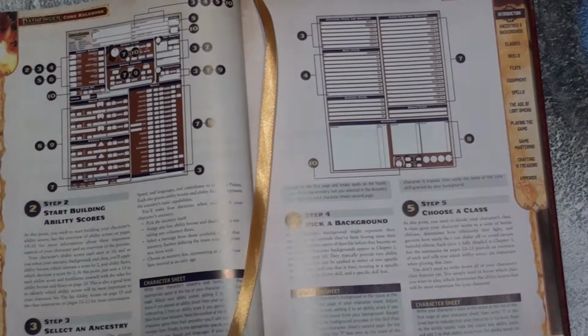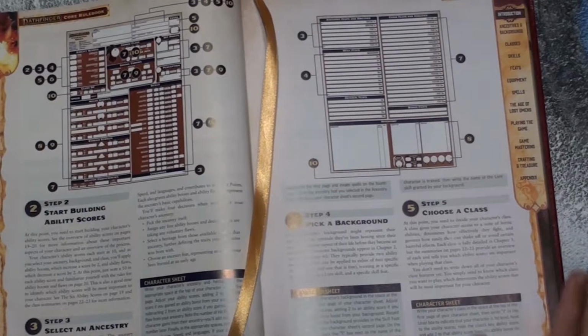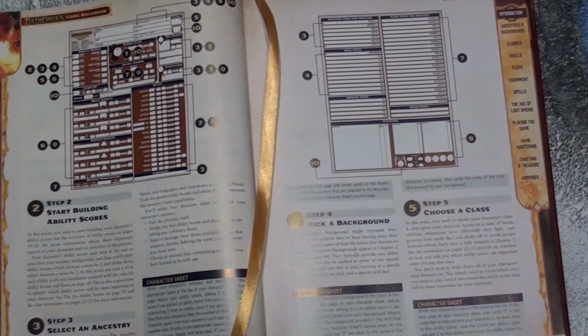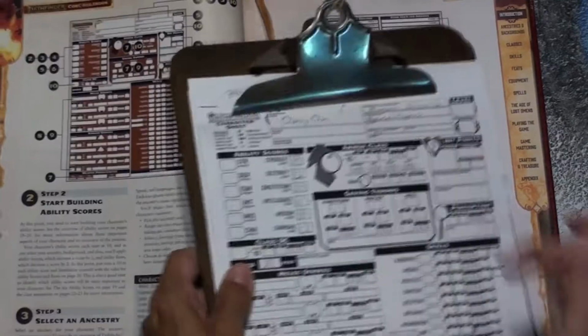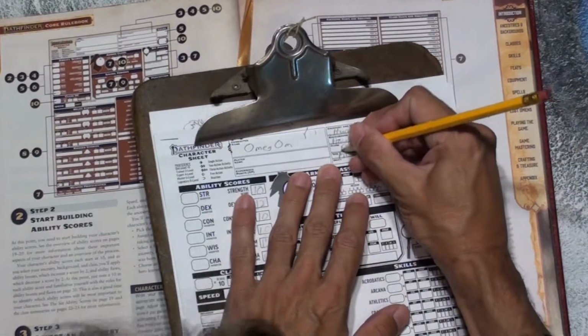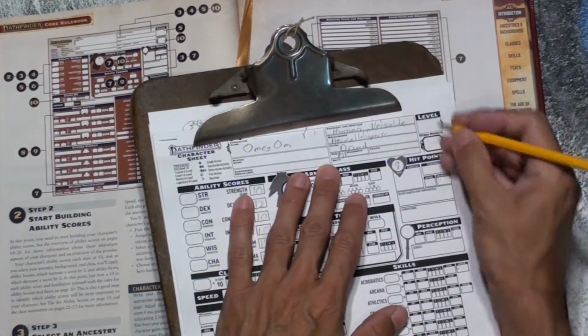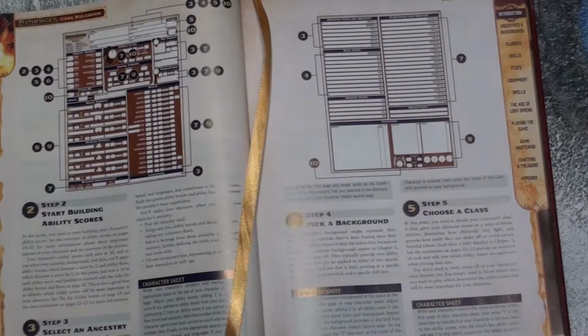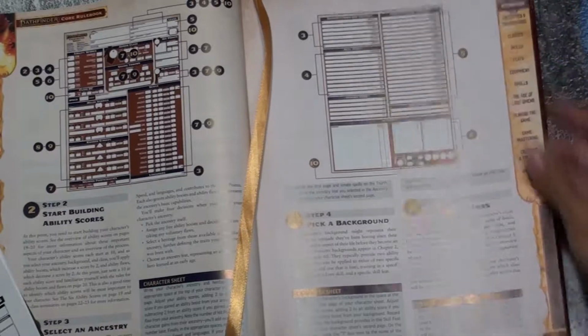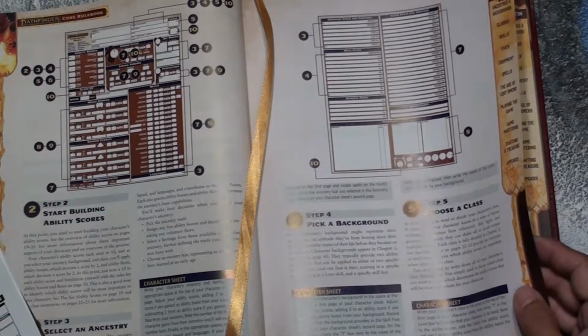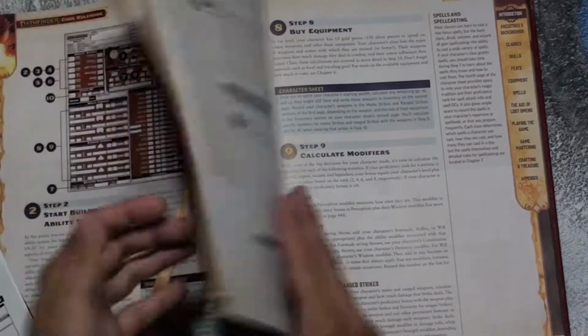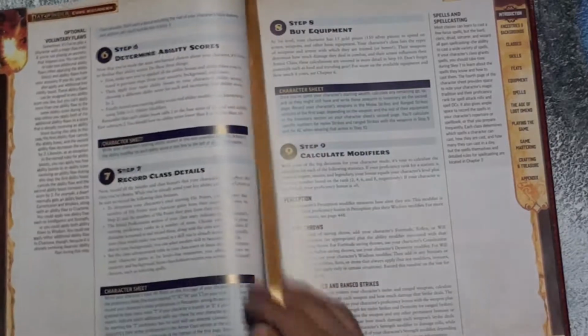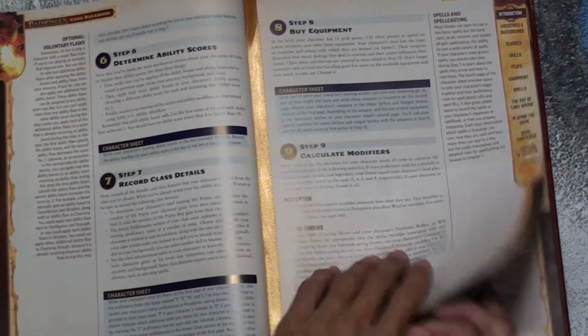Okay, now we're in step 5. We're choosing our class. And you're just going to choose your class. So we're a druid. And level 1. And we're just gonna, our class ability, we're just gonna increase it by that.